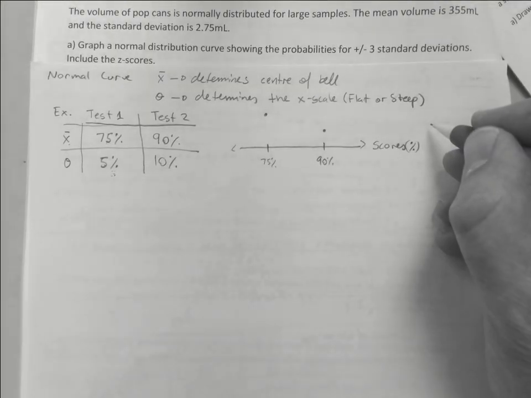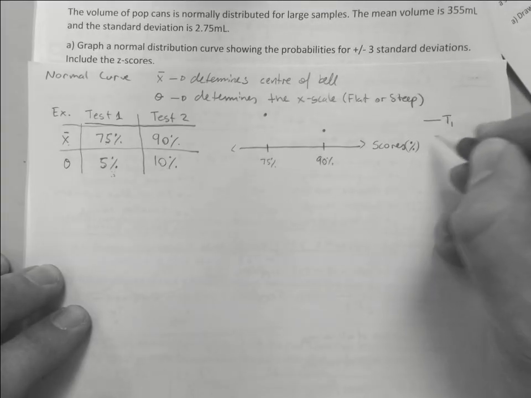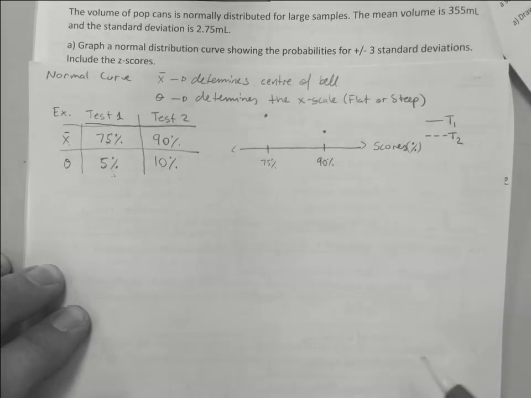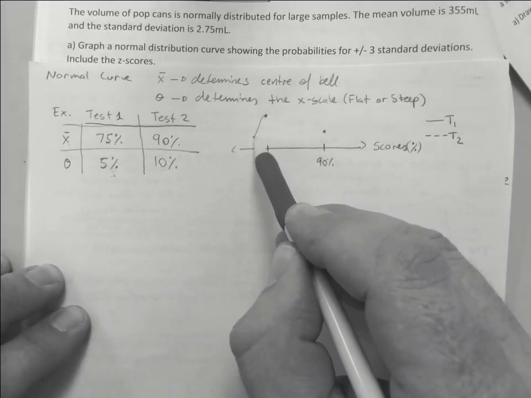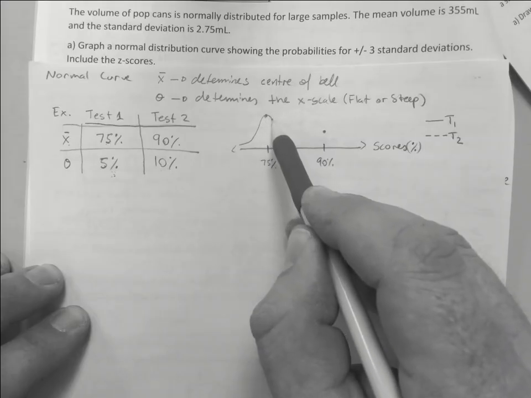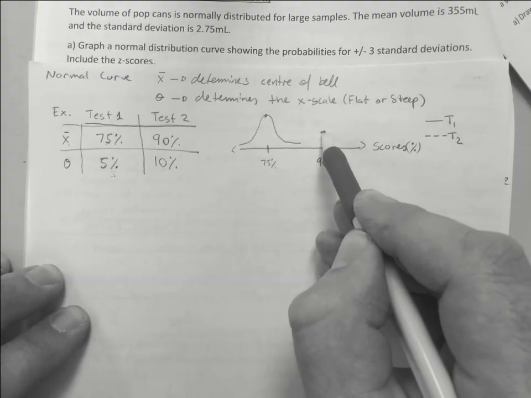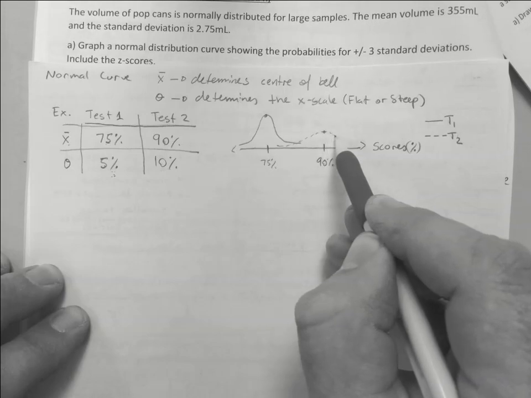If you want to use a color, you use a color. I'm going to go solid is test 1. Dashed line is test 2. That's what I'm going to do. Okay? So test 1 goes like this. Don't make it too large, right? There you go. And test 2 is going to be like this.